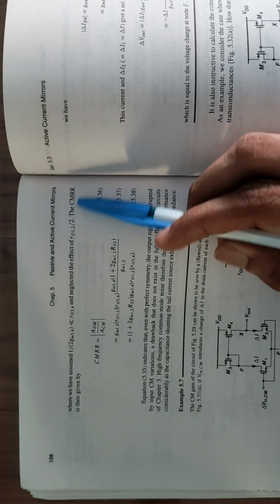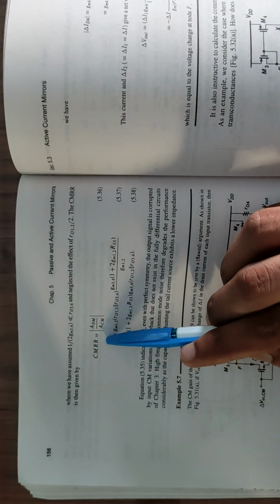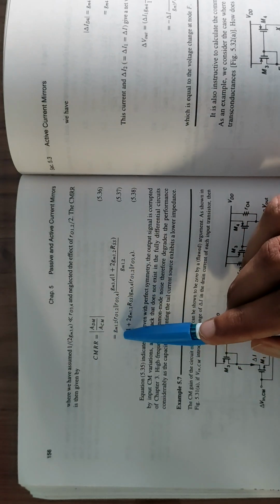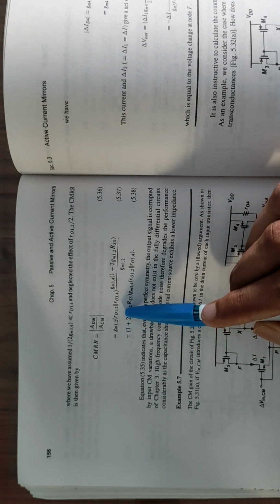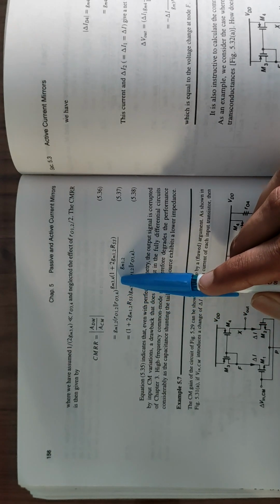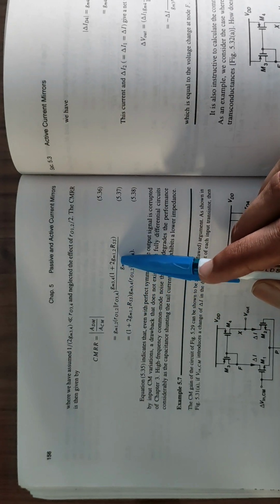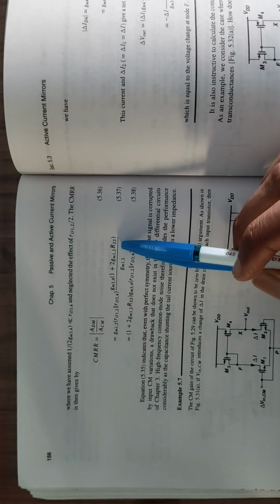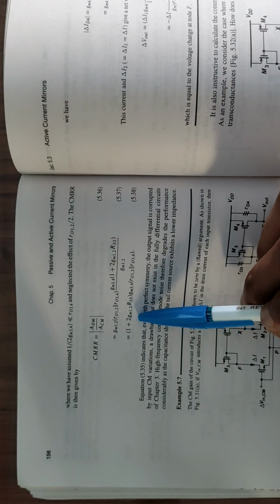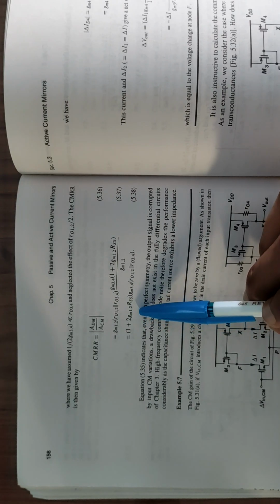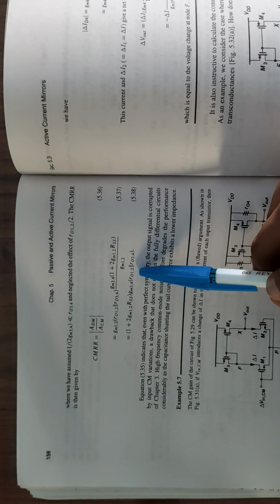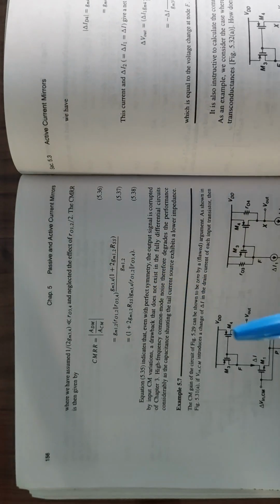The CMRR is given by CMRR equal to mod ADM by ACM, which equals gm12 (ro12 parallel ro34) gm34 (1 plus 2 gm12 RSS) by gm12, which is equal to 1 plus 2 gm12 RSS gm34 (ro12 parallel ro34).